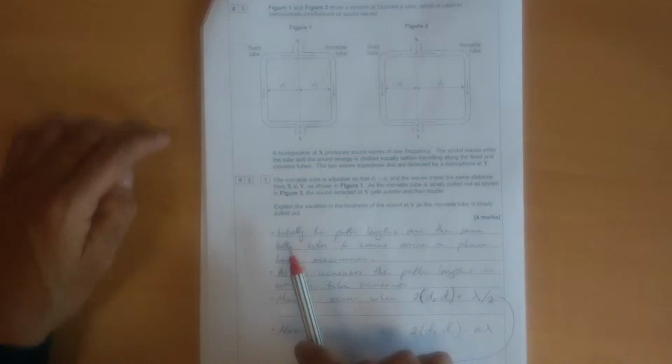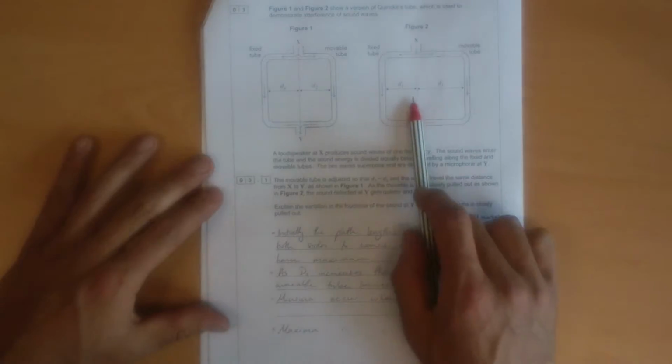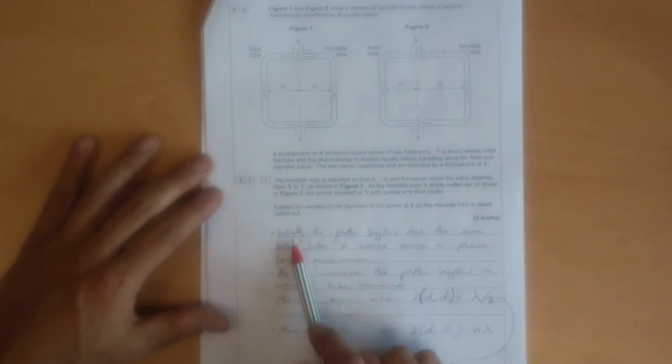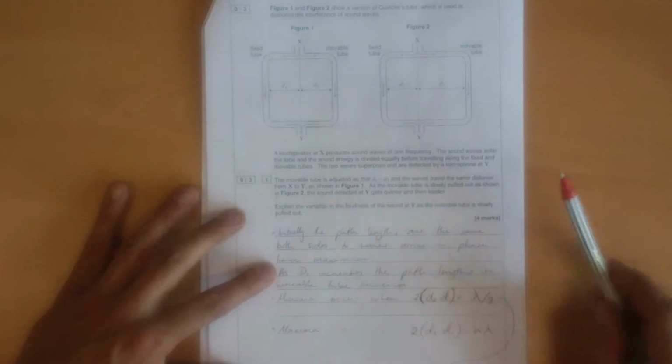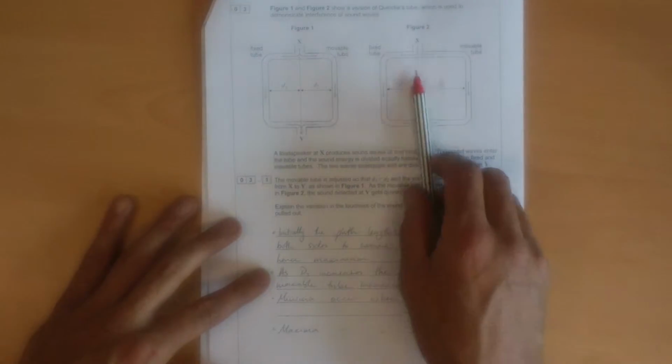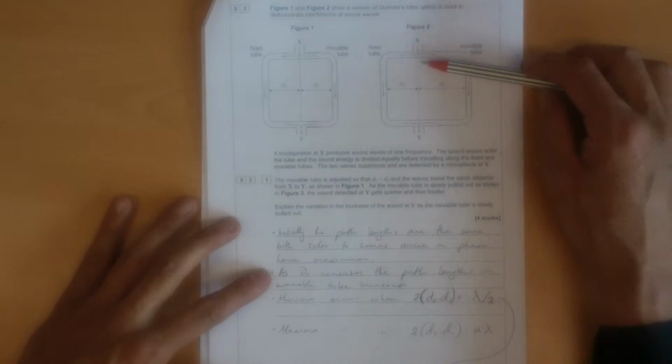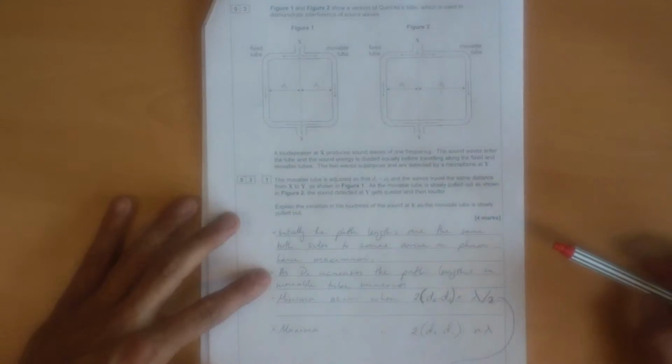So basically what we need to say is, as this pulls apart, of course, initially the path lengths are the same on both sides, so the waves arrive in phase and we have a maximum at point Y. However, as D2 increases, the path length in D2 increases.